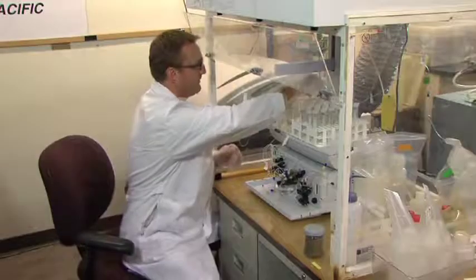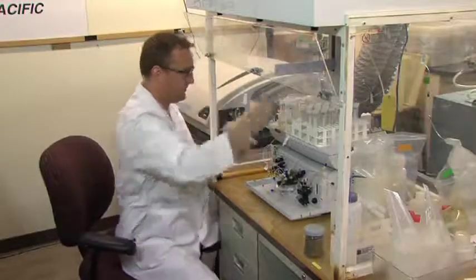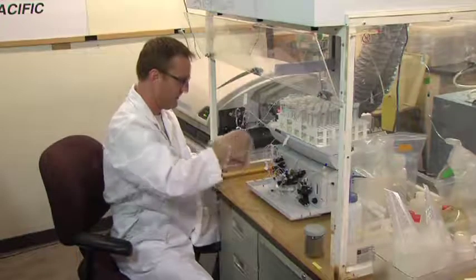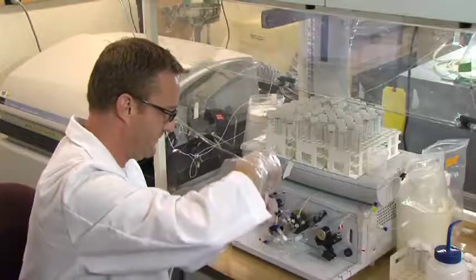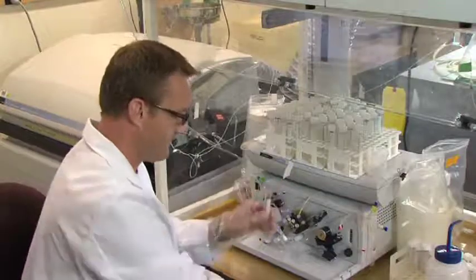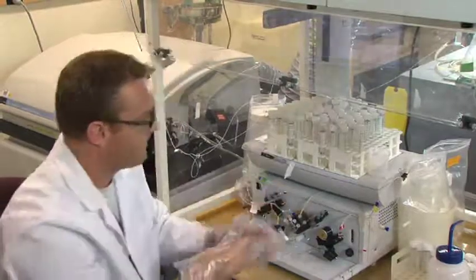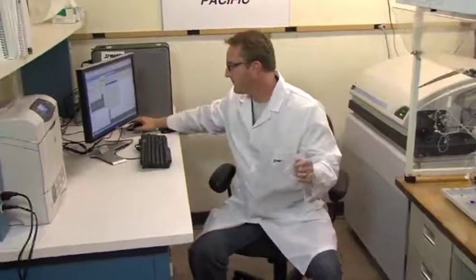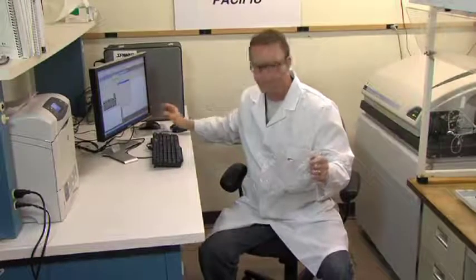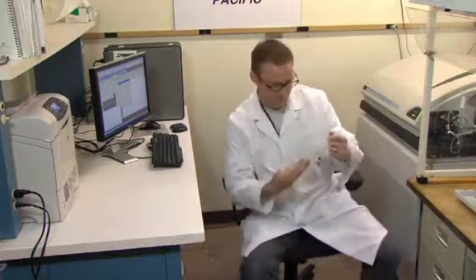Here in the inorganic laboratory, various wet chemistry tests are performed, such as pH, flash point, oil and grease, ammonia, and biochemical oxygen demand, or BOD. In addition, metal samples may be digested in this area. Our soil samples will be analyzed for lead using this inductively coupled plasma mass spectrometer, or ICP-MS instrument.